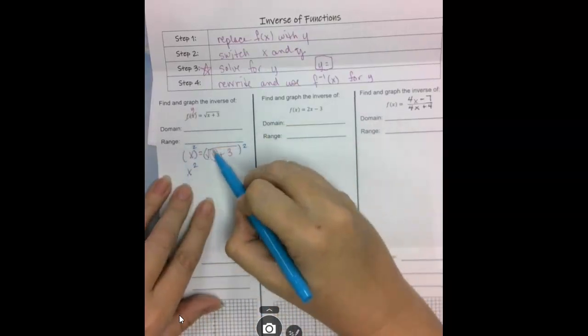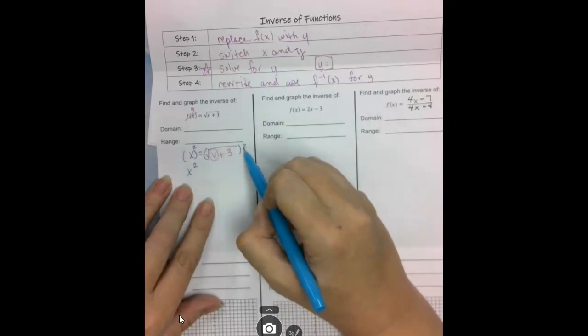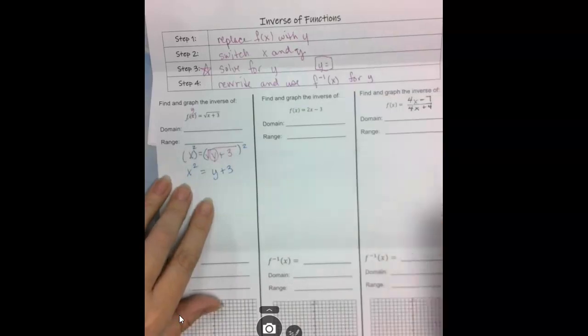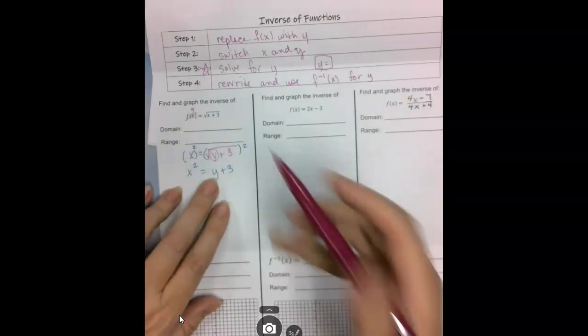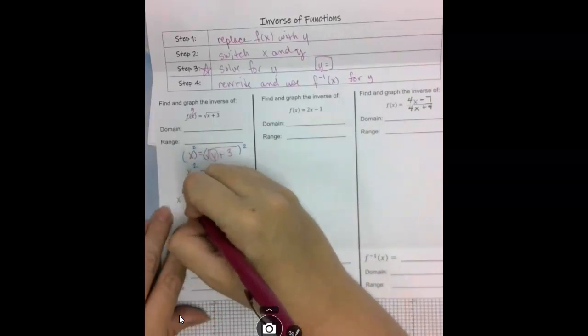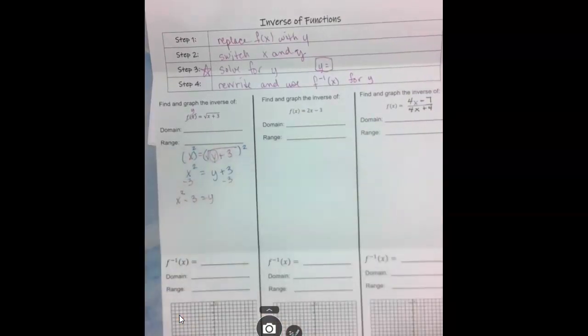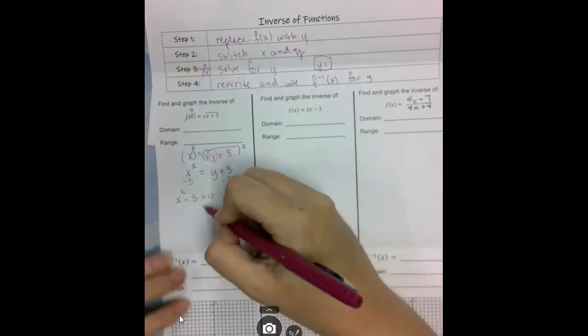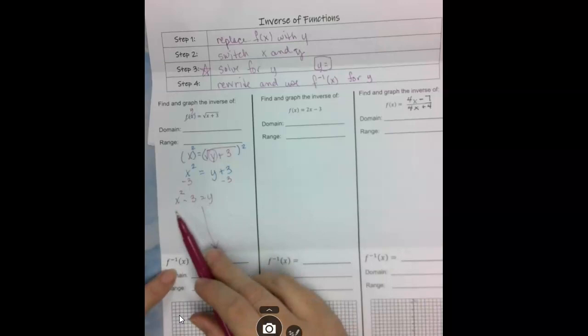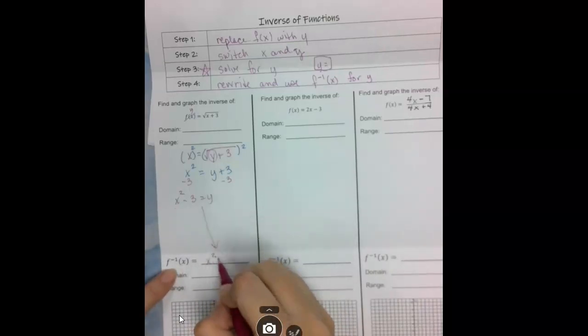The square root and the squared cancel each other out, leaving me with just y plus 3. Then I want to get the y by itself, so I'm going to minus 3. And I'm going to get x squared minus 3 equals y. Now I'm ready to rewrite it here. The y becomes the inverse function, and I write the rest of it, x squared minus 3.